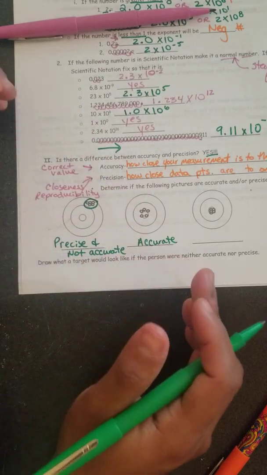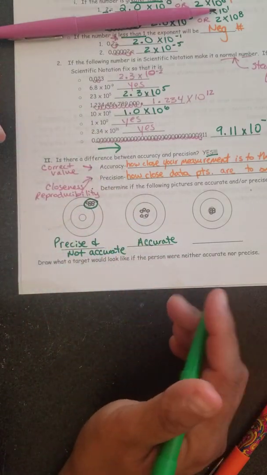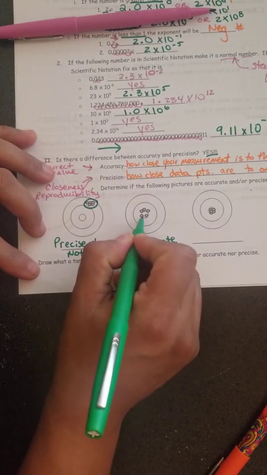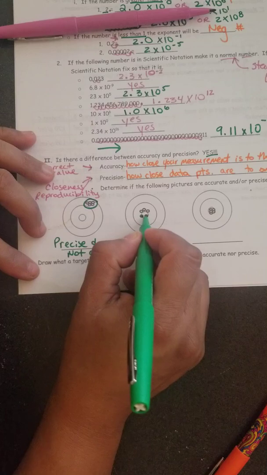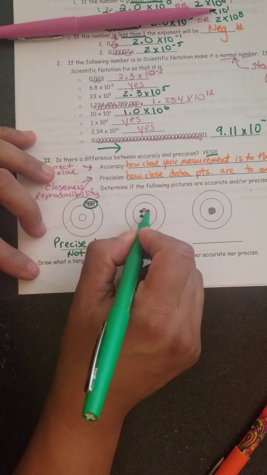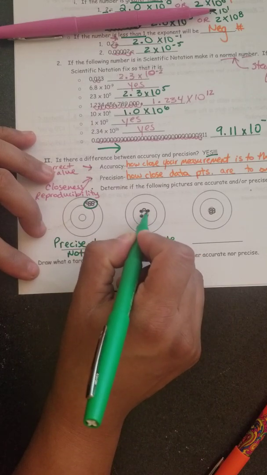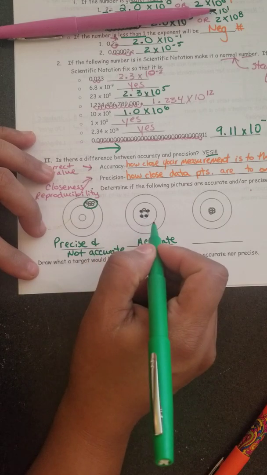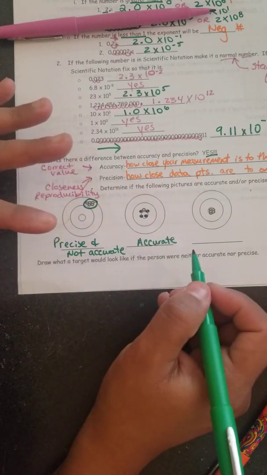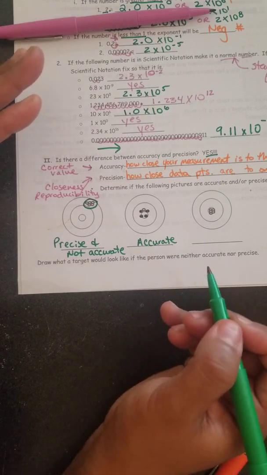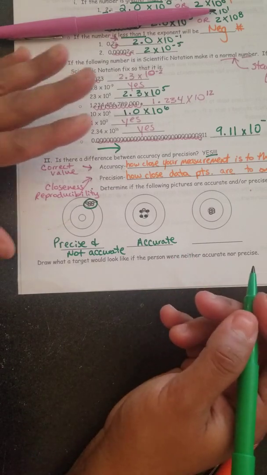It's kind of precise. But when it comes to accurate, this one halfway is touching in it. This one is in it. This one and this one are actually touching the outer edge of the bullseye. So overall, it's okay accurate and it's okay precise, but not very good.